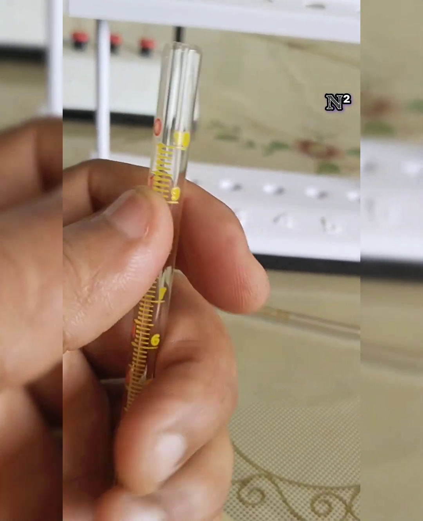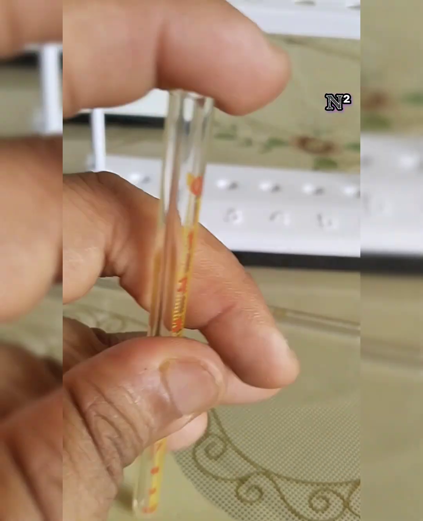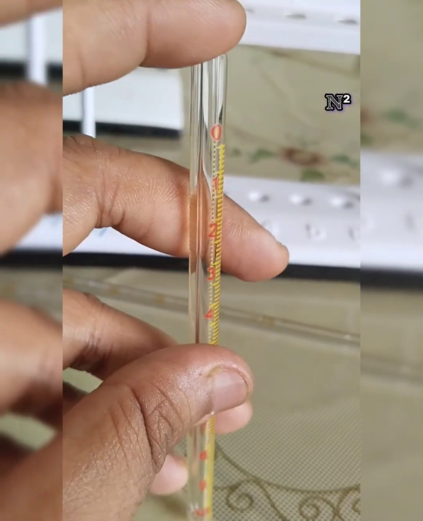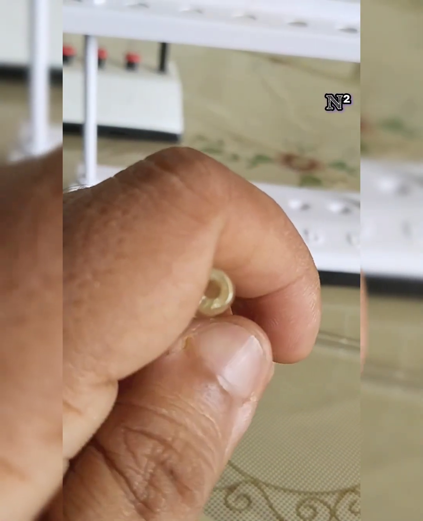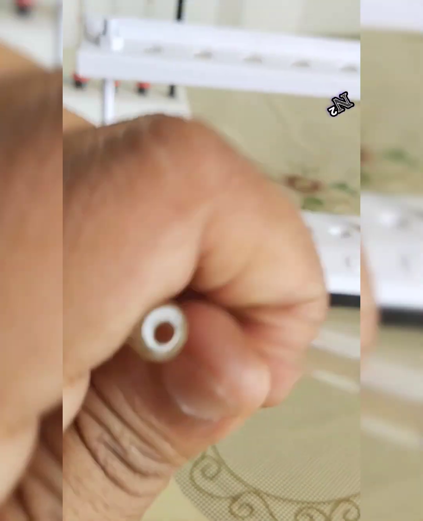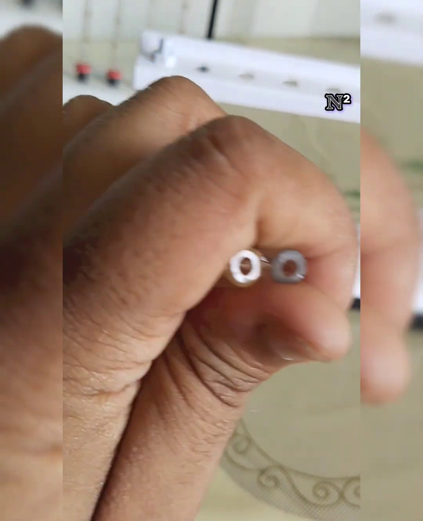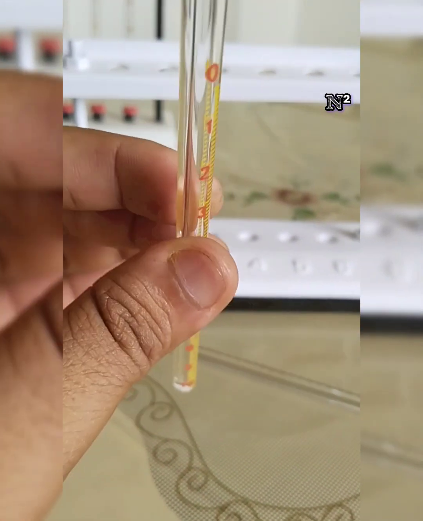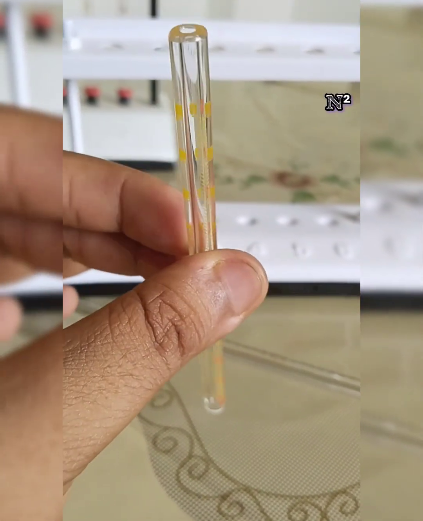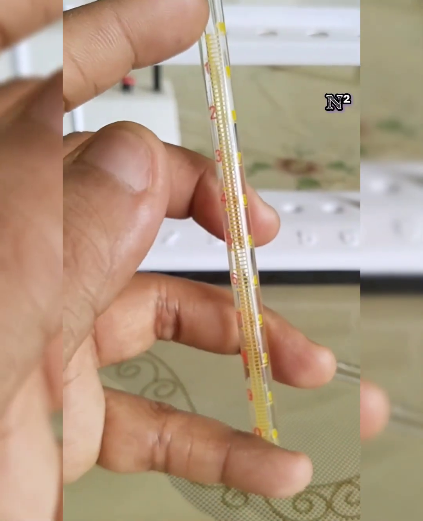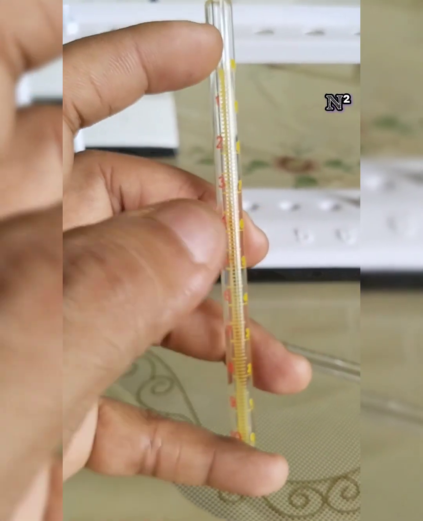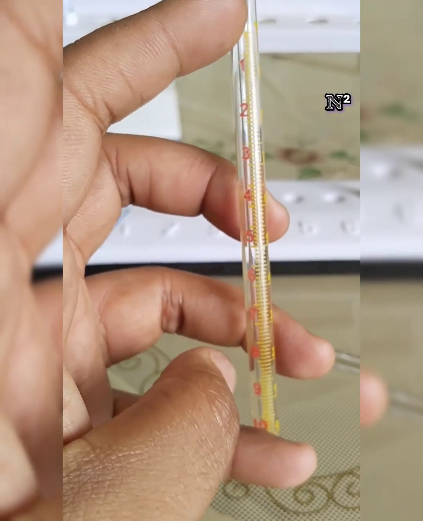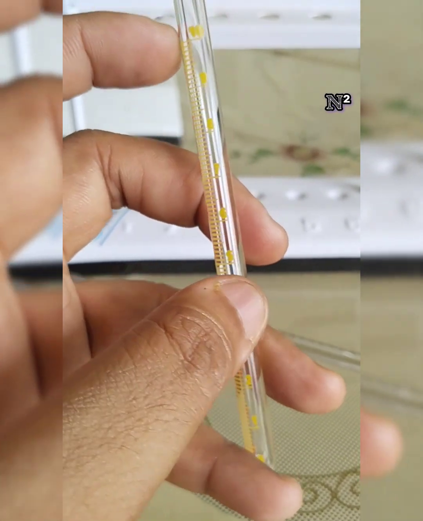So the graduated markings are from 0 to 10, but as a whole this glass tube's length is 11 centimeters. It is very thick walled, and as compared to the pipette you can see it's a very thick tube. Whenever you hold it, it feels heavy. This is a thick walled cylindrical tube with 11 centimeter length, and more than two-thirds of the tube is graduated, with markings from 0 to 10 from bottom to up.